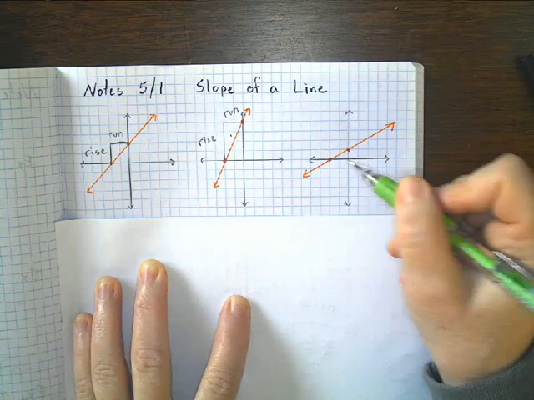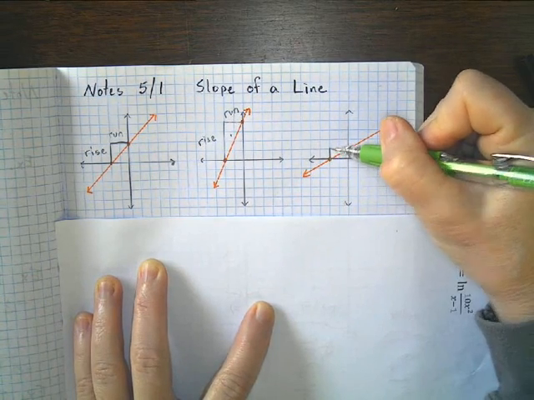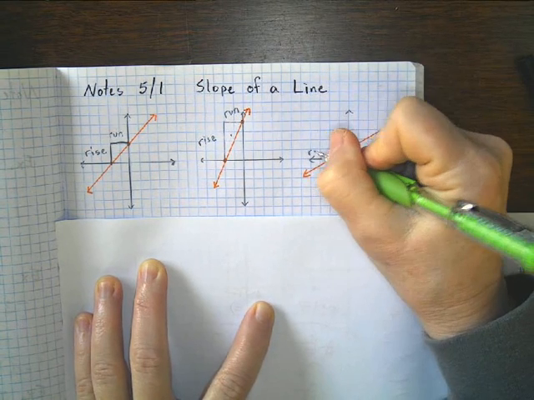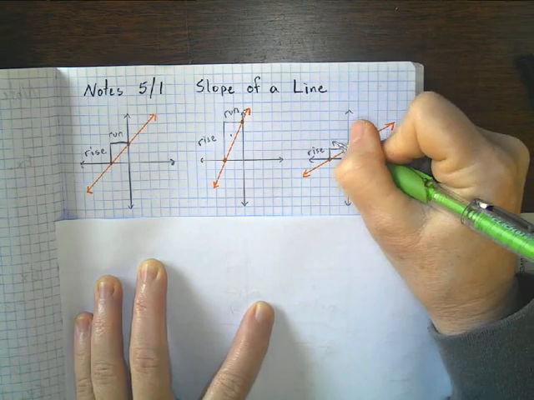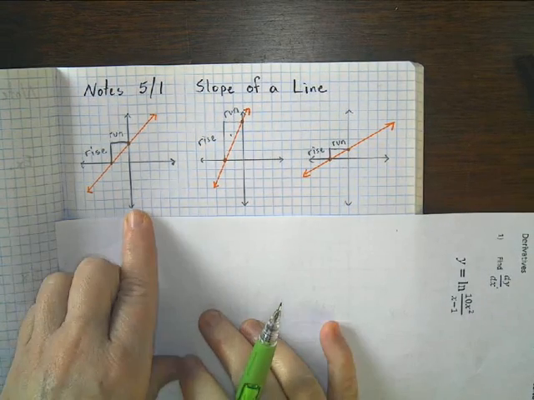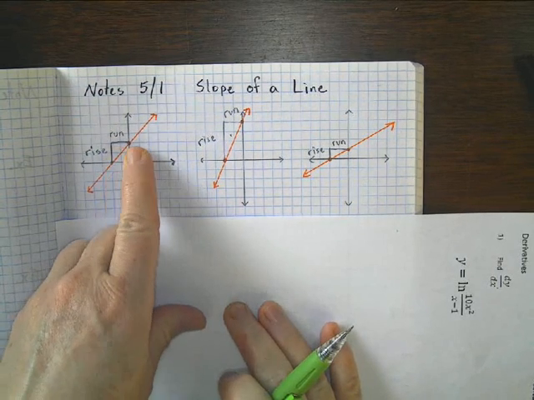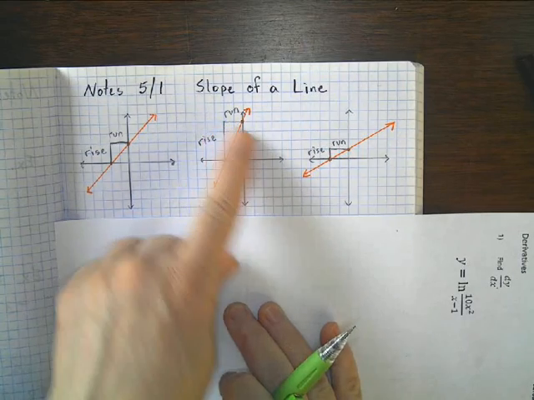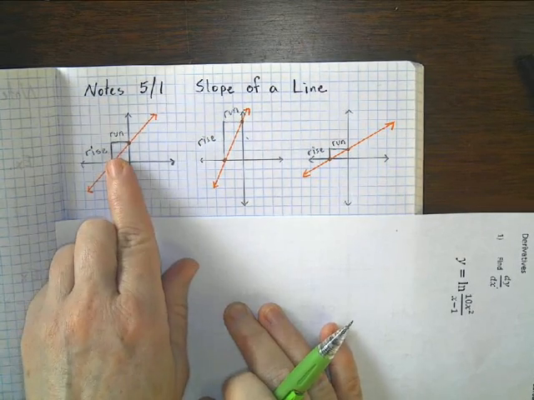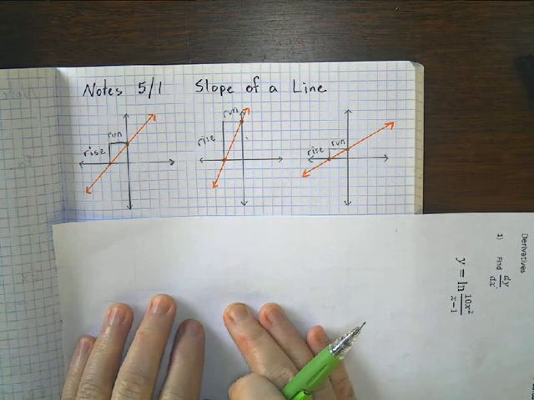What about this one? Oh, I don't have to go up very far at all. Very short. And then I run. So here's my rise and here's my run. Now I can see very clearly how different these lines are. The slope here, the slope here, and the slope here. I can see the difference in the rise on each of these. That's how we can describe these.